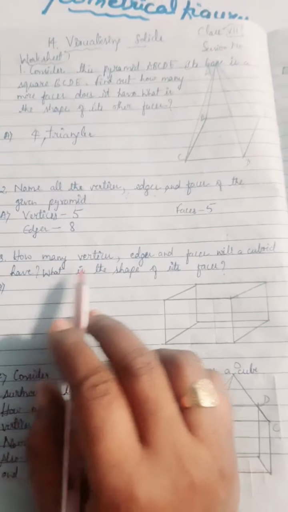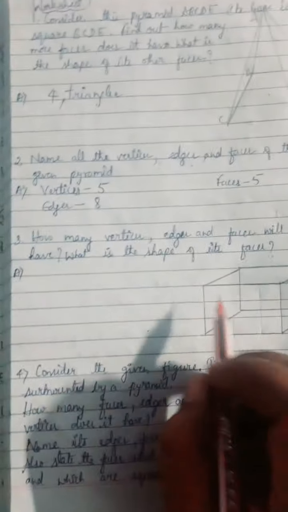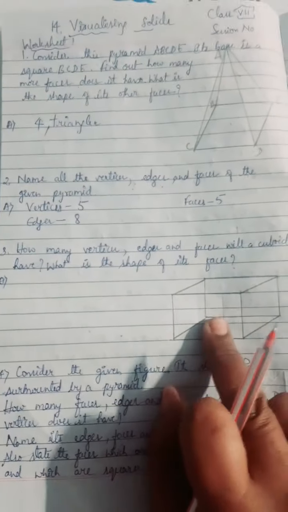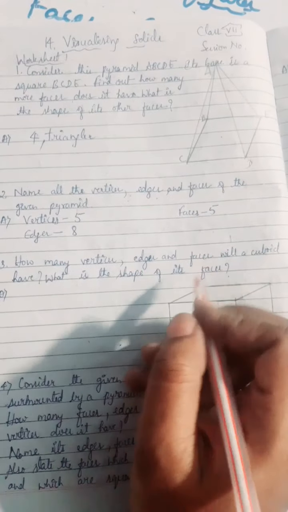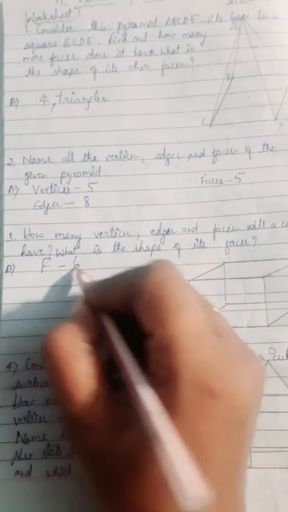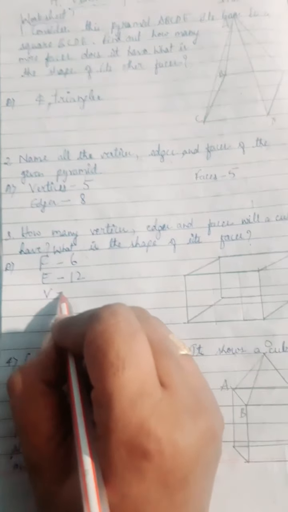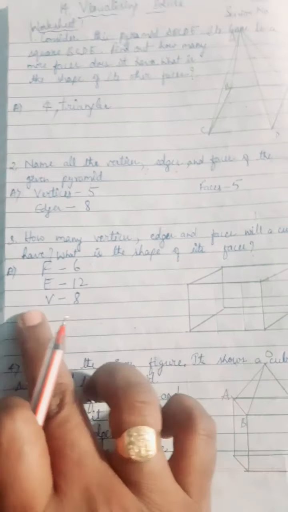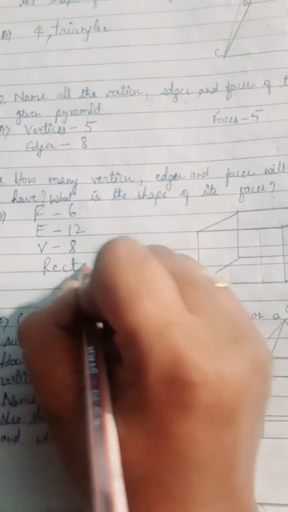Next we have: how many vertices, edges and faces will a cuboid have? Here is a cuboid I have drawn, and we know how many vertices, edges and faces it has. It has 6 faces, children, 12 edges and 8 vertices. And what is the shape of its faces, children? We know the faces of this cuboid are rectangular in shape.